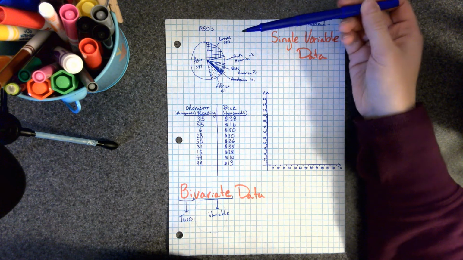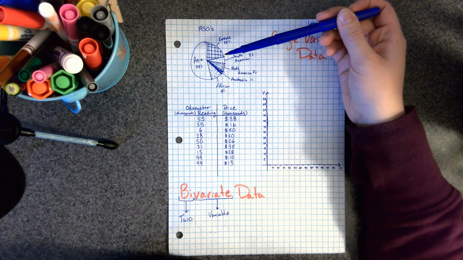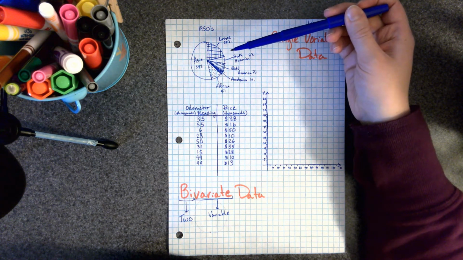So a pie chart is a good example of single variable data because all I'm looking at here is population, not populations and deaths, not populations and illness. I'm only looking at population.